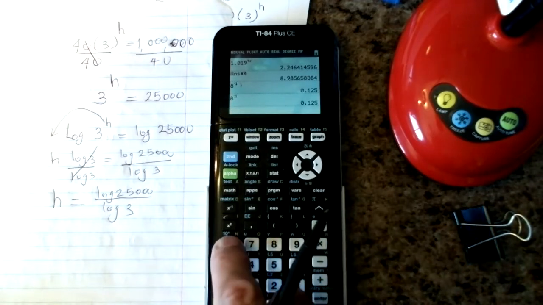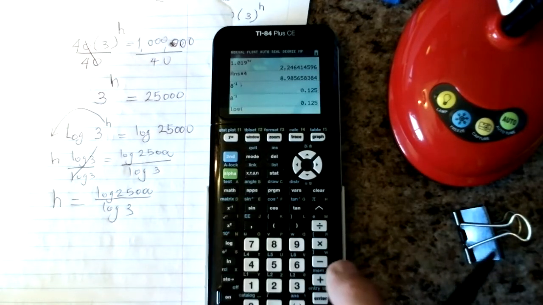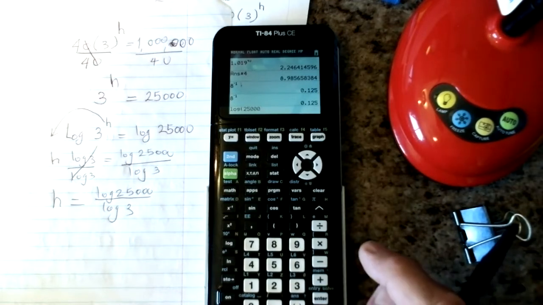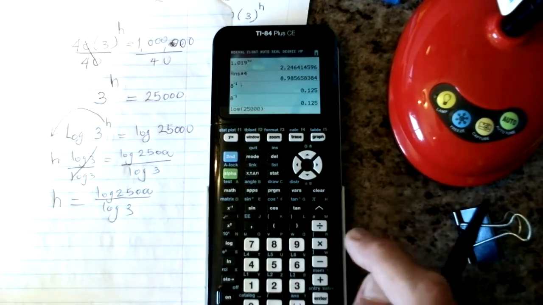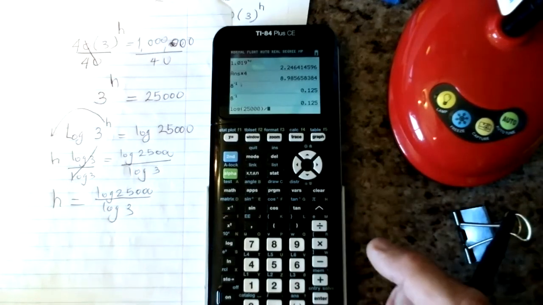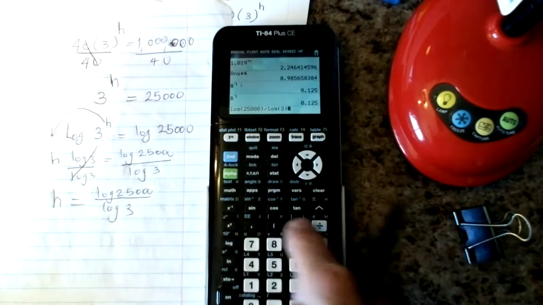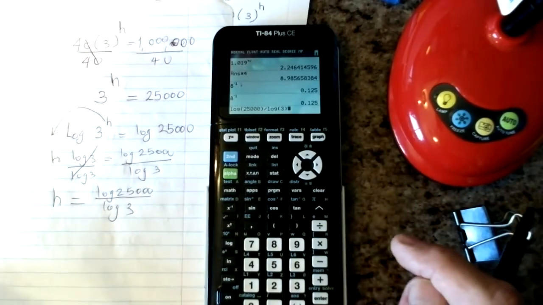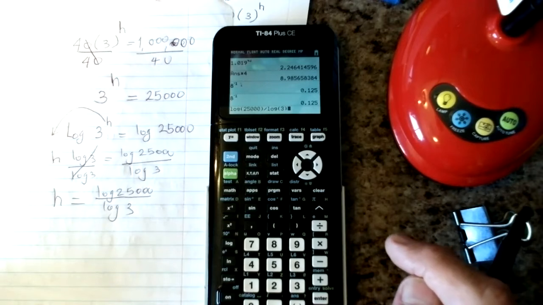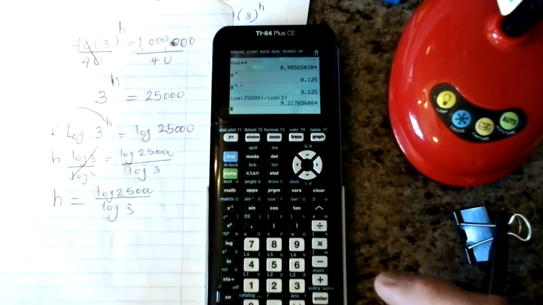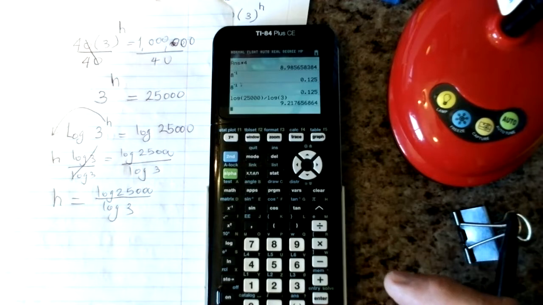Then you say log of 25,000, close the parentheses, divided by log of 3. It gives you 9.22. Okay, I'll do it again.